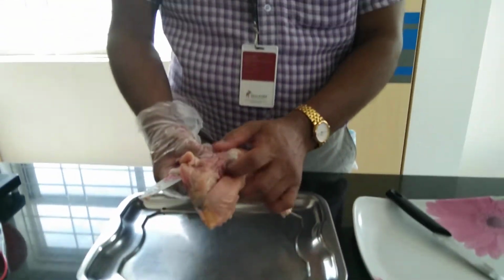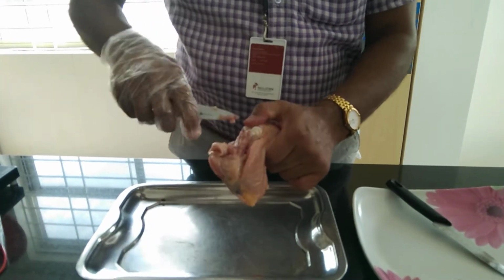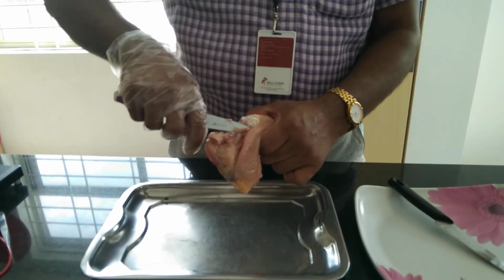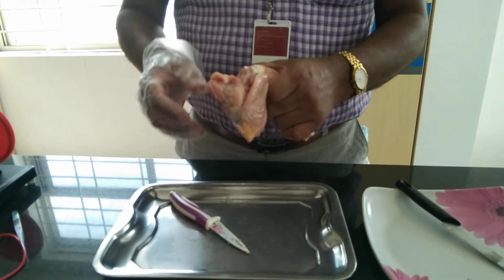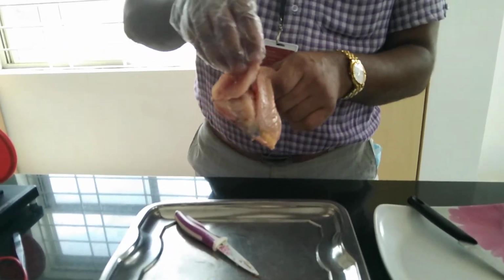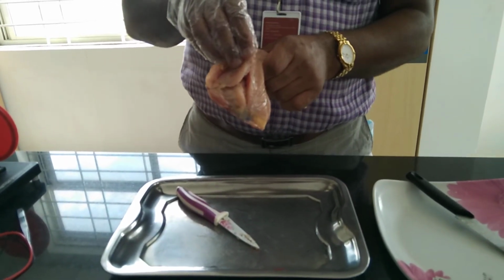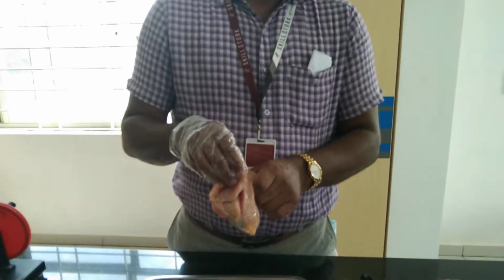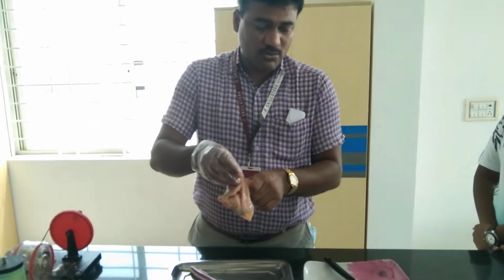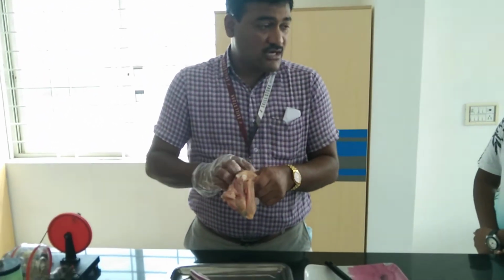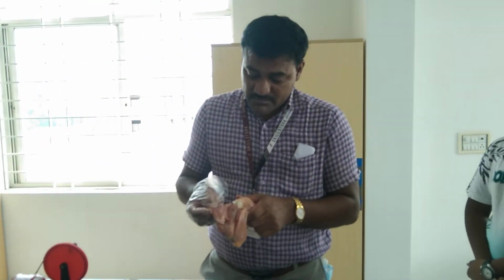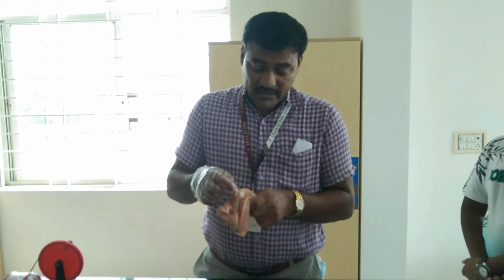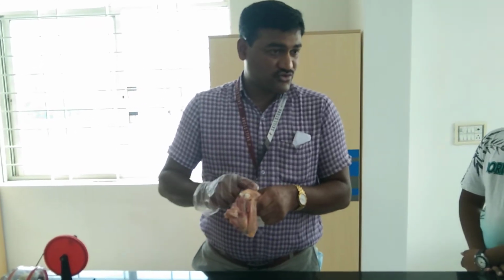So now you can see here this bone. This is the longest bone in your body. It's called thigh bone or femur bone. And remember, these muscles are attached to the bone by a tissue called tendon. Tendon is a tissue which binds muscles to the bone. But bone and bone are joined by another tissue called ligament. So a tendon joins muscle to a bone, but ligament joins two bones.